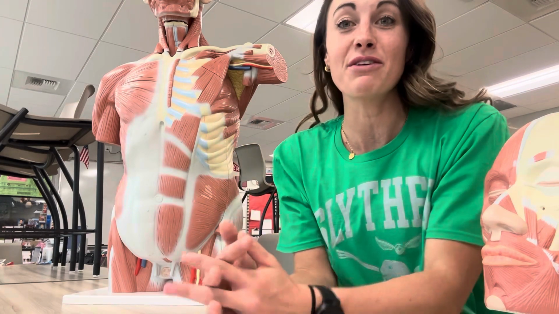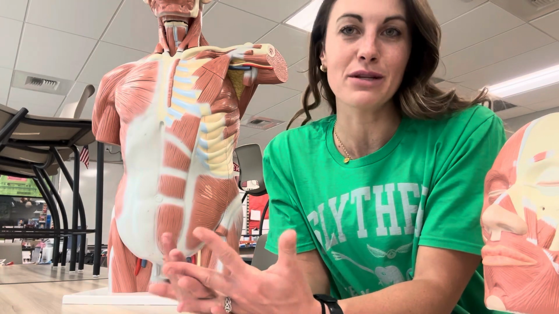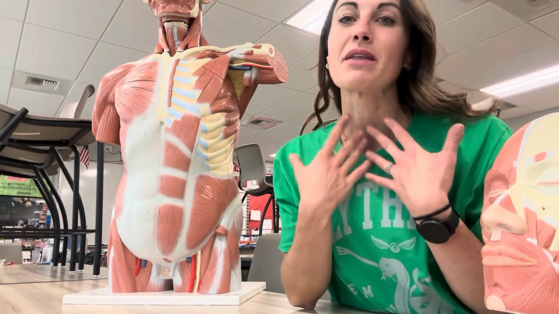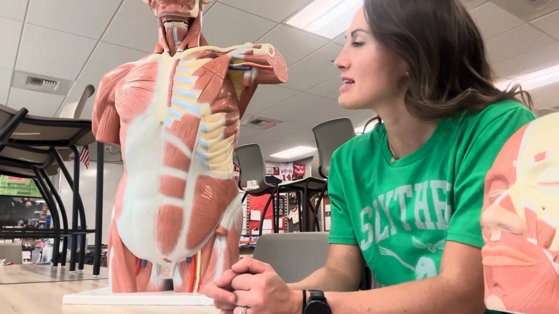And I always like to say that if you really exaggerate the word platysma, your platysma will come out when you say that word. So your platysma. Again, I don't have a model of that in my classroom though. However, I do have this model here.